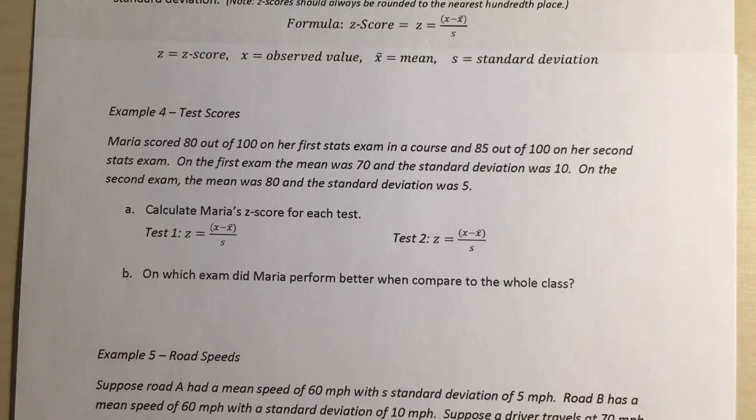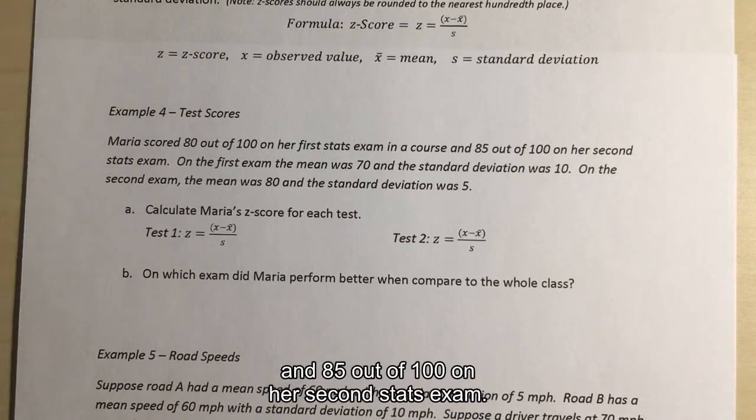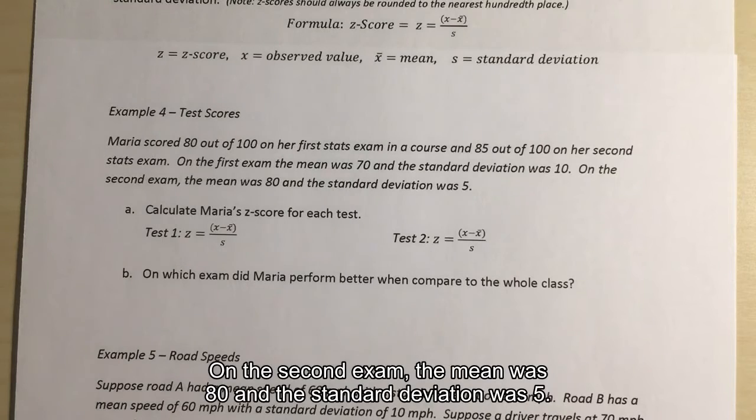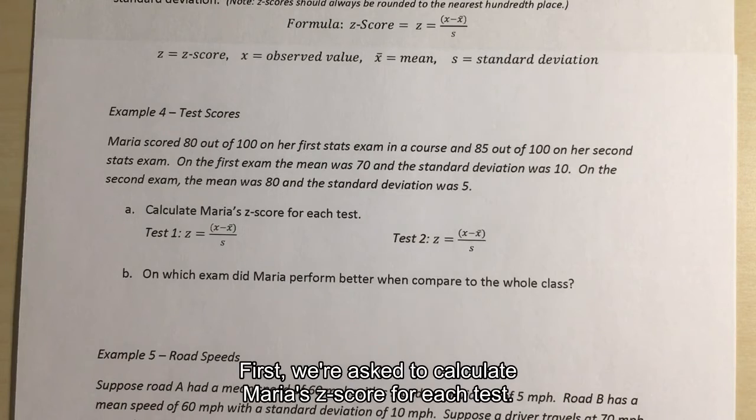So Maria scored 80 out of 100 on her first stats exam and 85 out of 100 on her second stats exam. On the first exam, the mean was 70 and the standard deviation was 10. On the second exam, the mean was 80 and the standard deviation was 5. All right, so first we're asked to calculate Maria's z-score for each test.